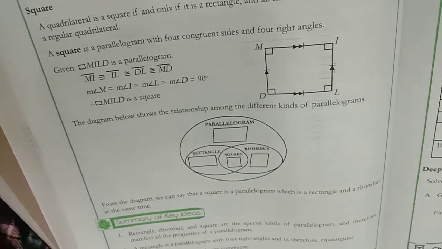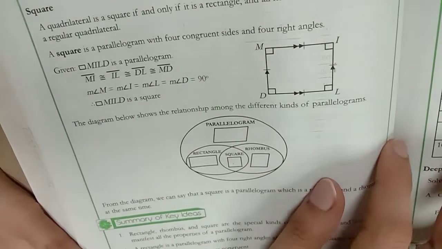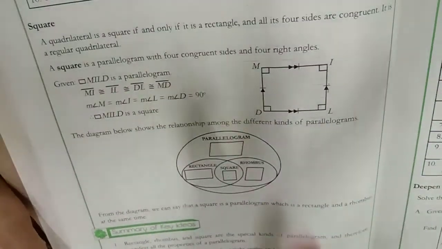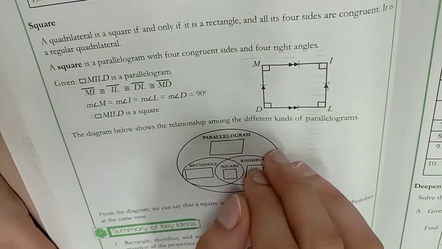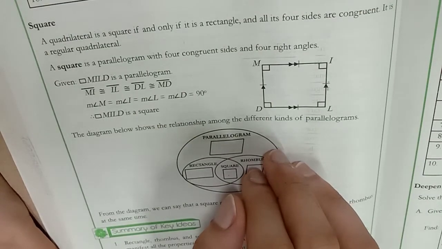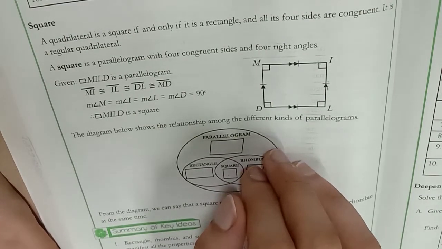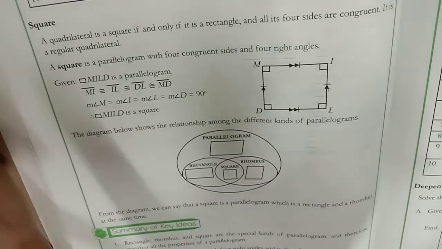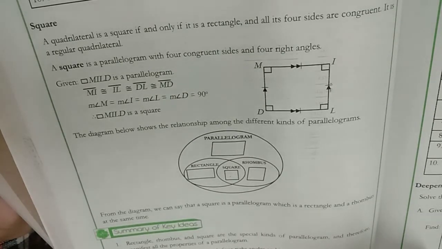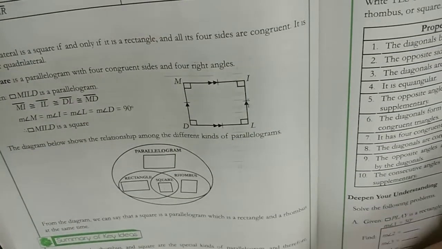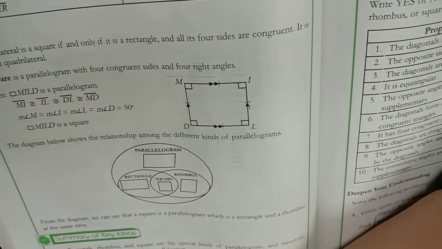Alright? So, I hope that this video will help you para makapag-review sa math. Alright? So, I hope and I pray that you will study yung mga pinag-aralan natin ngayon. And ma-apply nyo ito sa inyong exam on Tuesday. Aga pala nun.